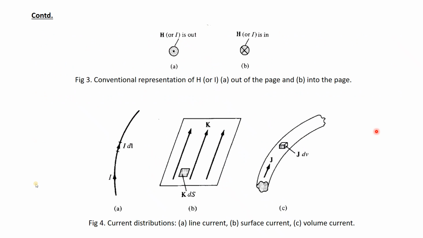Considering the differential current element, we have also considered a two-dimensional surface. If you take a two-dimensional sheet of conductor, this is called the surface element. So it won't be called line current, it will be called surface current.